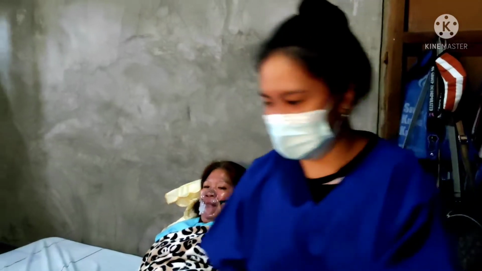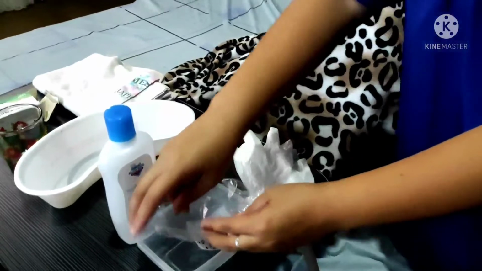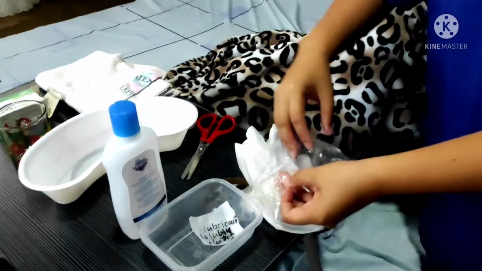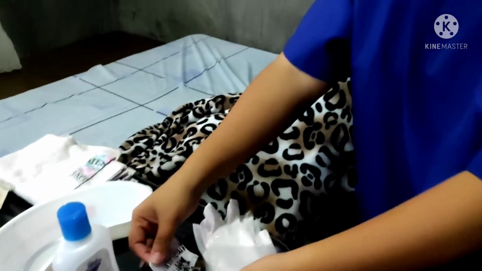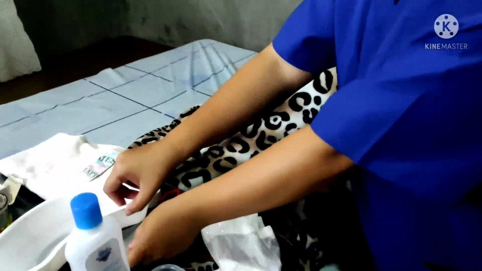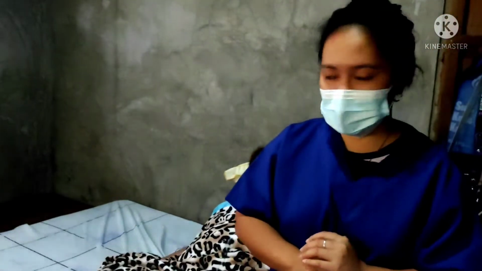Now prepare the suction catheter by opening the suction kit or catheter using aseptic technique. So let's assume that this is a suction kit, and this is a water-soluble lubricant. If a drape is available, place it across the patient's chest or on the overbed table.